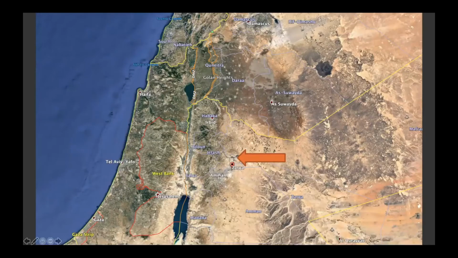So here is the Jabbok River. You see the arrow? It's a natural valley, a wadi, where the river is. And this is Gilead, the mountains of Gilead we just read about. And we talked about Peniel, a site which is here. All of that is mentioned, and we know these cities today.